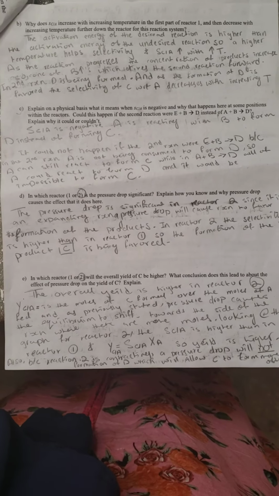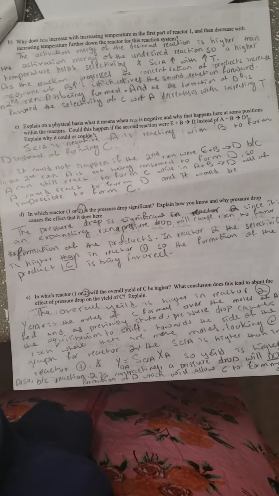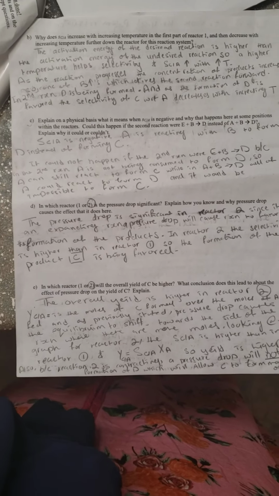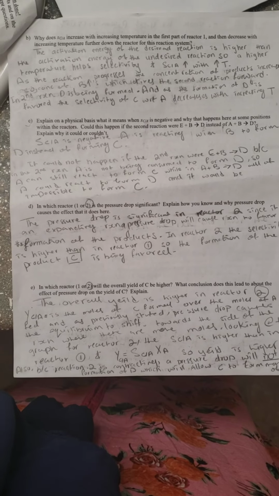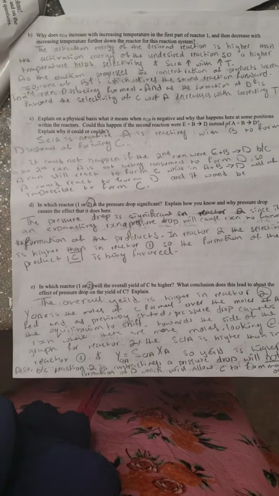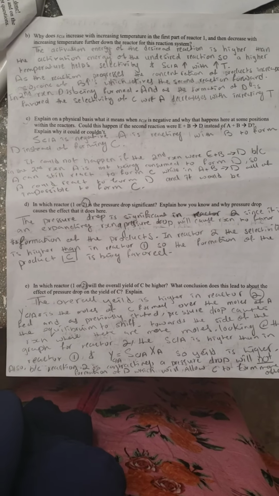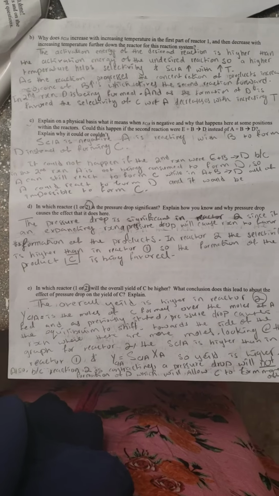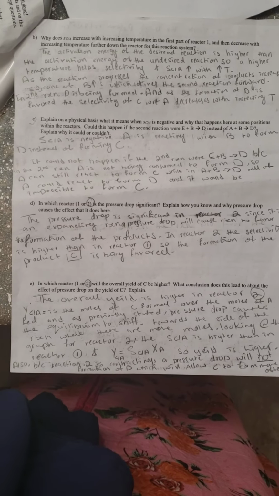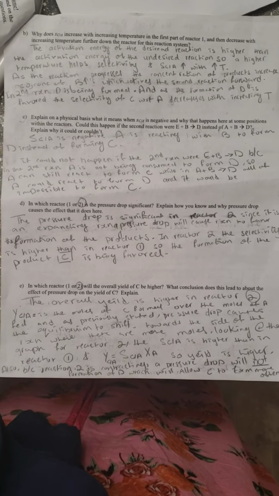Part D: in which reaction, 1 or 2, is pressure drop significant? The pressure drop is significant in reactor 2, and this is because looking at the reaction, we can see that this is an expanding reaction, and we know that in an expanding reaction, a pressure drop will cause the reaction to favor the formation of the products. And in reactor 2, the selectivity of C with respect to A is higher than in reactor 1. So the formation of the product C is being favored since the selectivity is higher.